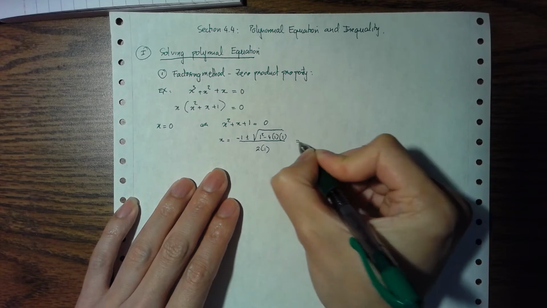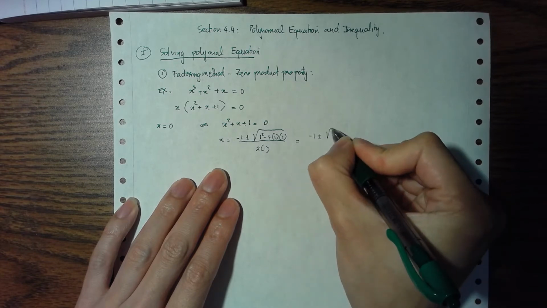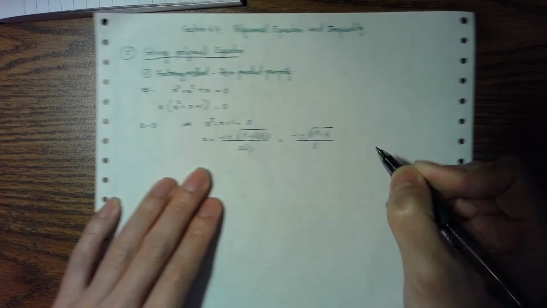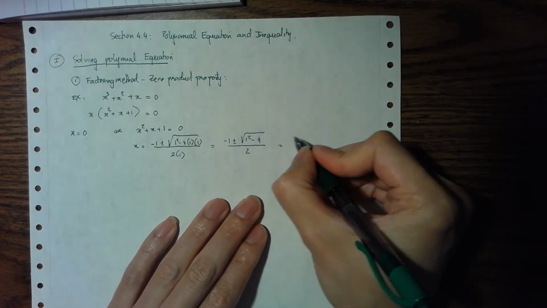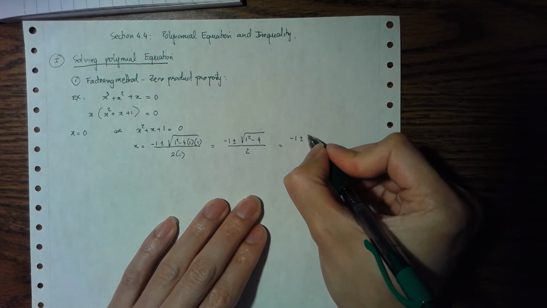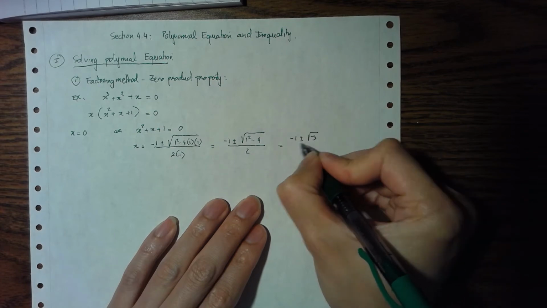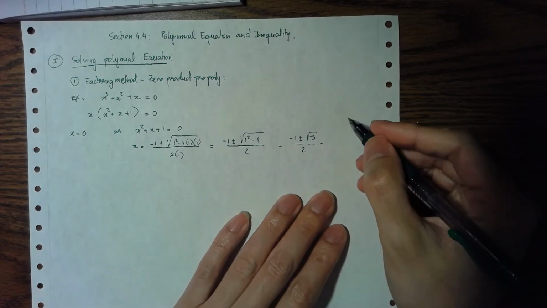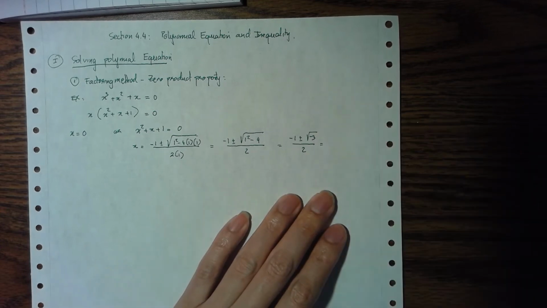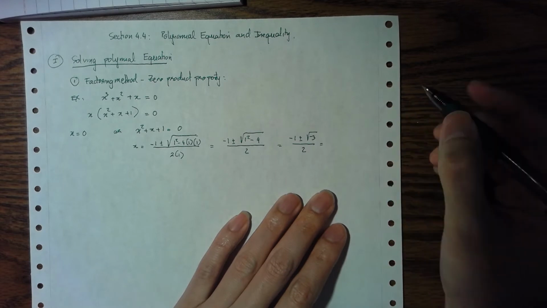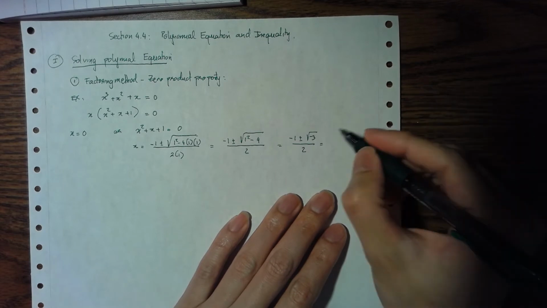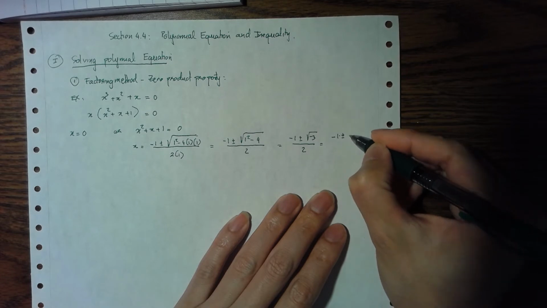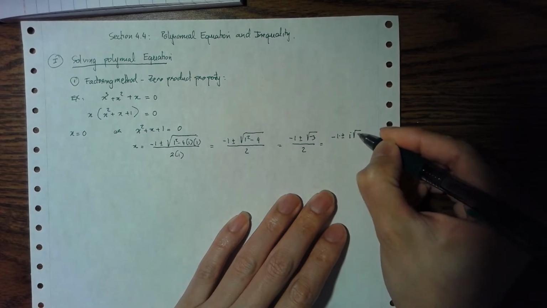So it will be negative 1 plus or minus the square root of 1 squared minus 4, over 2, right? 1 minus 4 is negative 3, so negative 1 plus or minus the square root of negative 3 over 2. We keep going because we already learned imaginary numbers, which can be solutions of a polynomial. So we have negative 1 plus or minus i square root of 3 over 2.